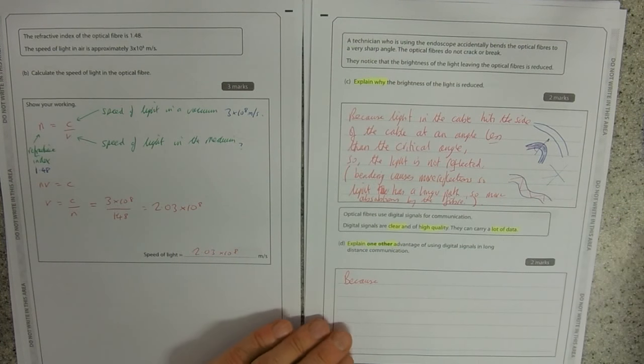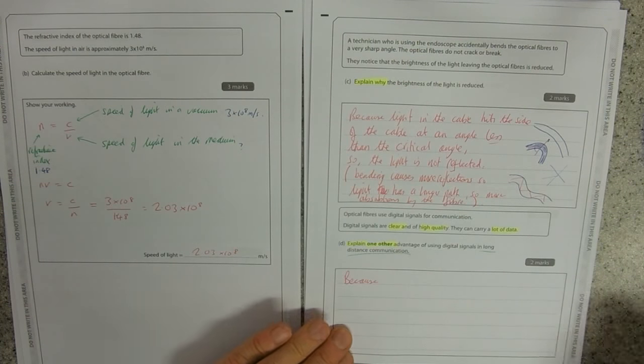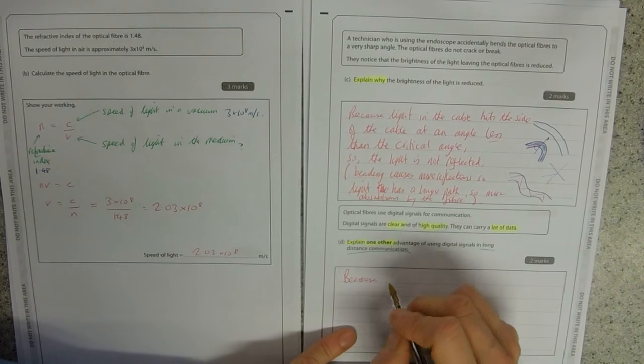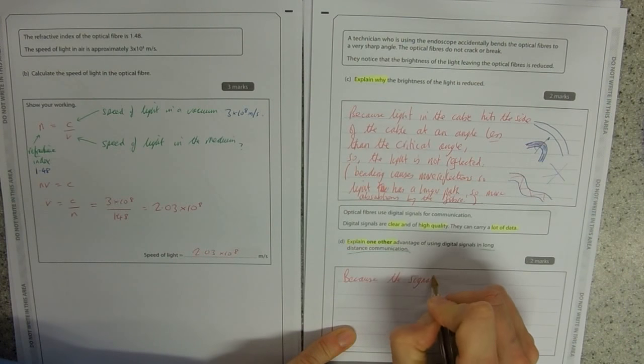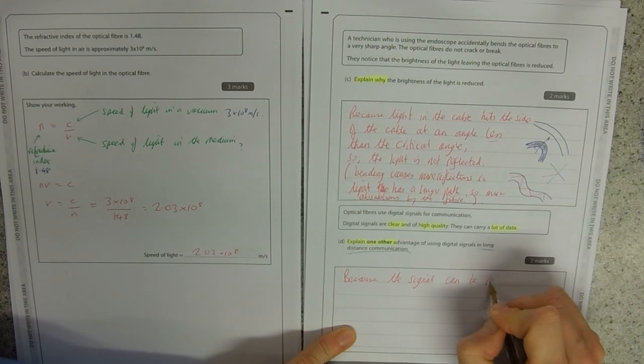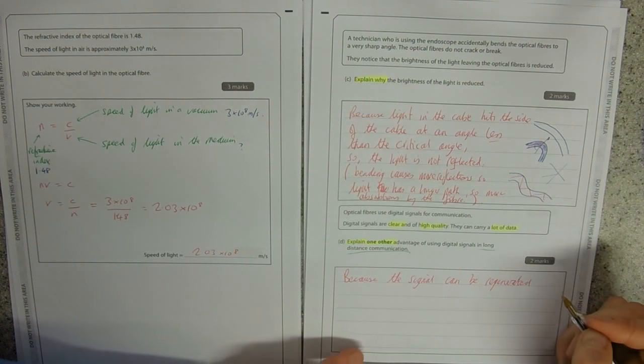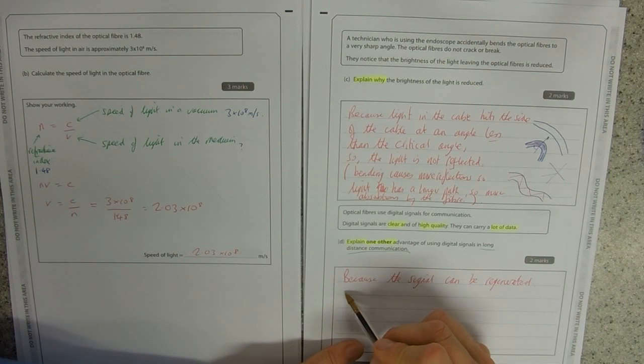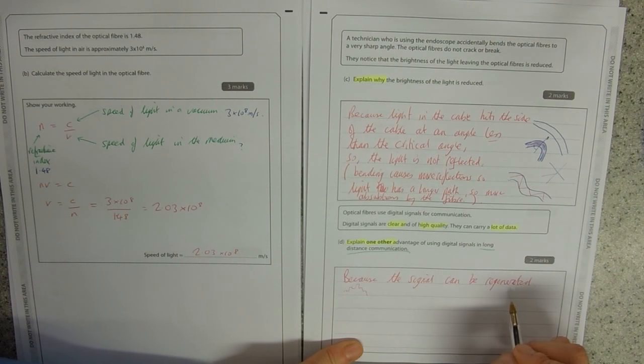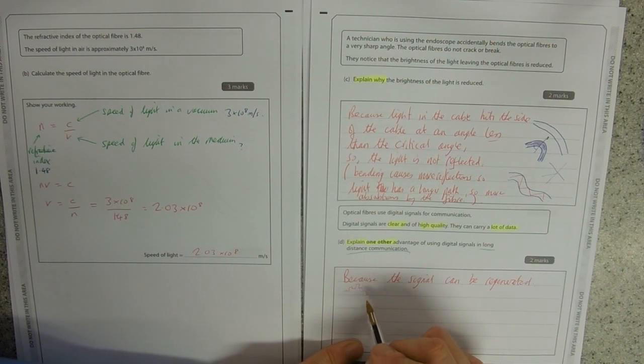So long distance communication, and one of the main things is because the signal can be regenerated. That means that when we lose a bit of the signal due to some interference, because it's essentially zeros and ones, we're still picking up these zeros and ones, and then we can boost the signal, so stronger but still the same zeros and ones.